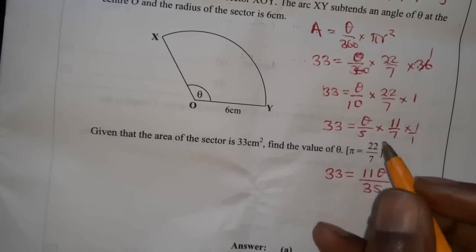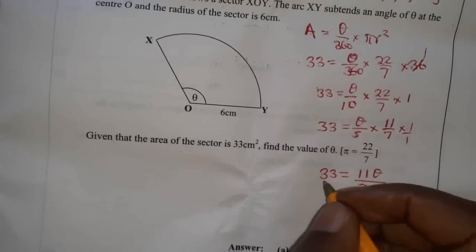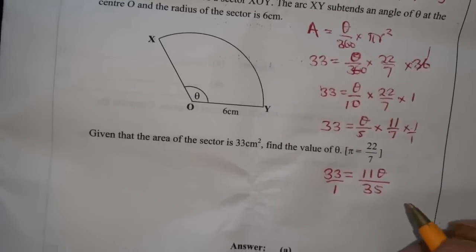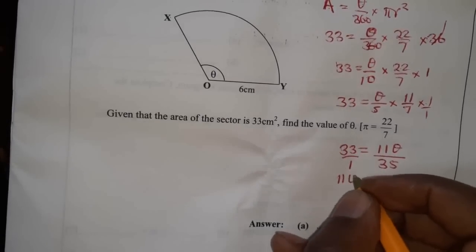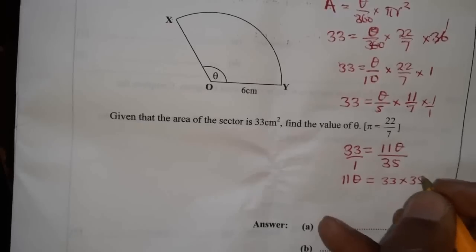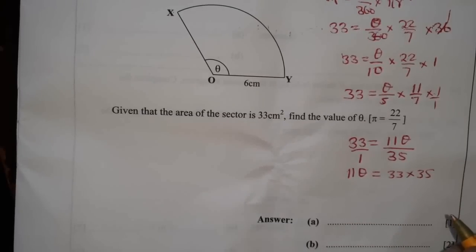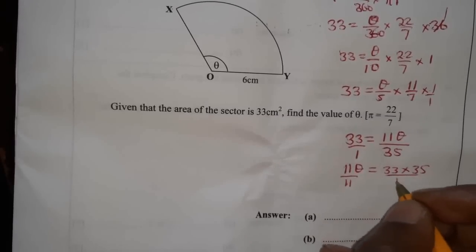We'll get 35. This by this by this. You multiply also these ones, you get that. Here we can put this one, isn't it? Then at this point, we can cross multiply. So we're going to have 11 theta is equal to 33 multiplied by 35. Okay? Then we divide both sides by 11.